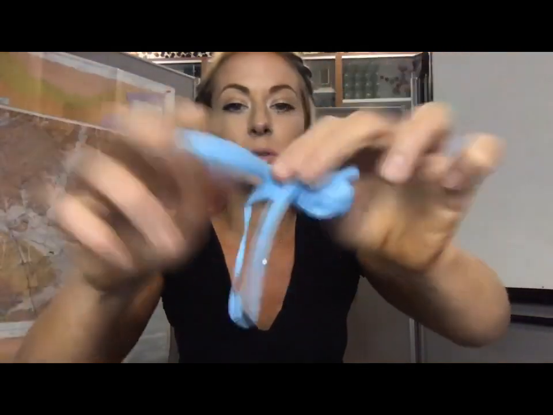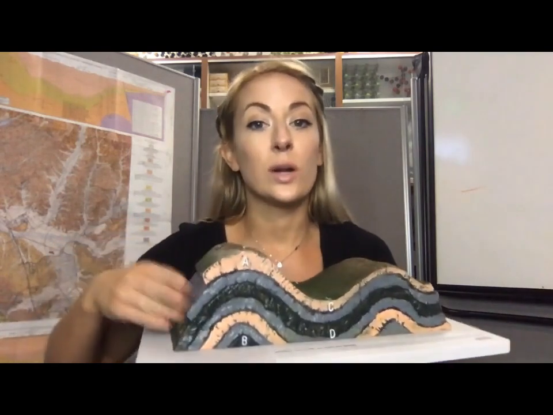Here I have a piece of silly putty. If you haven't used silly putty before, it's very similar to chewed gum, except it's not as gross to handle. When it's really warm, it'll stretch easily, but when it's colder, or when the action upon it is very quick, whoop, there we go, it'll break rather than stretch. So that's the difference between ductile or malleable versus brittle deformation. Brittle deformation happens near the surface where it's colder, and you're going to have breaking and faulting of materials. Ductile deformation happens deeper in the earth where it's warmer.